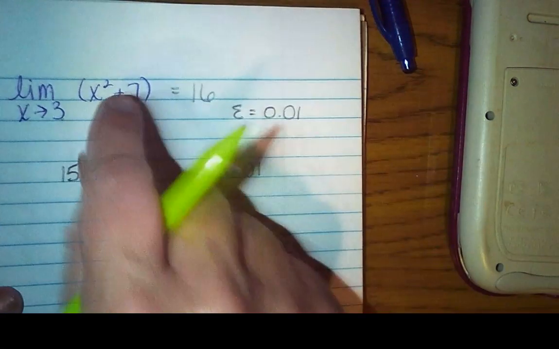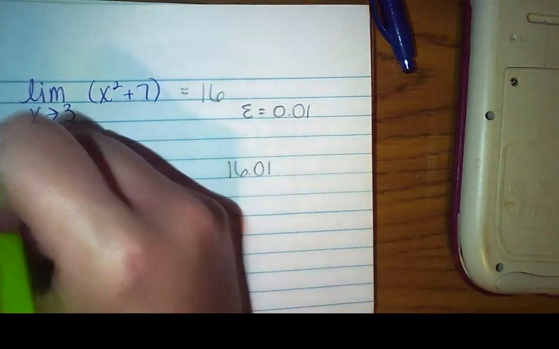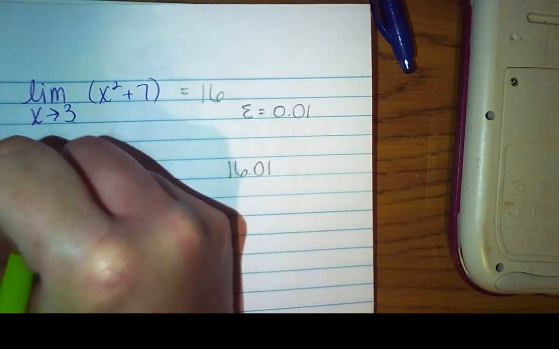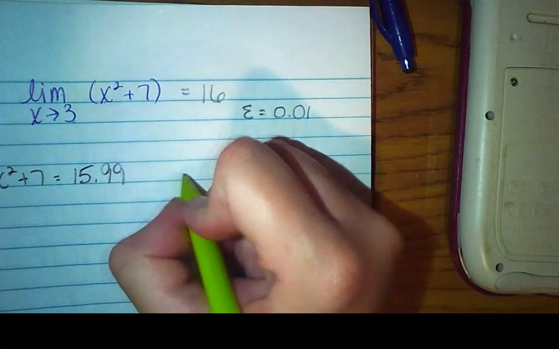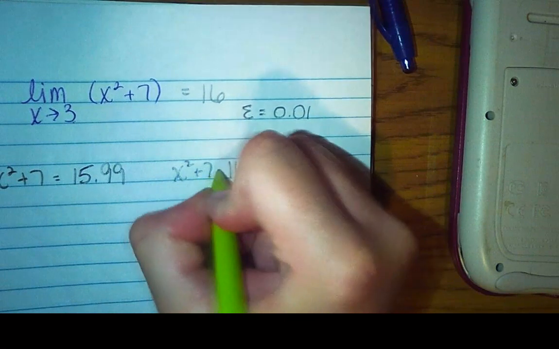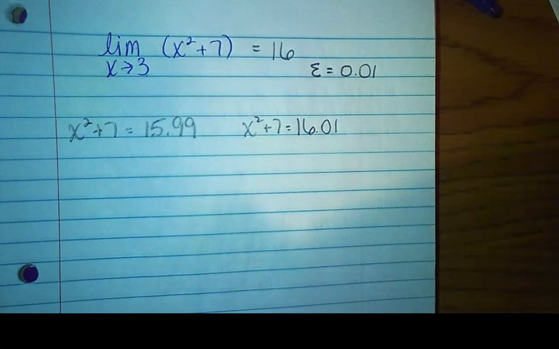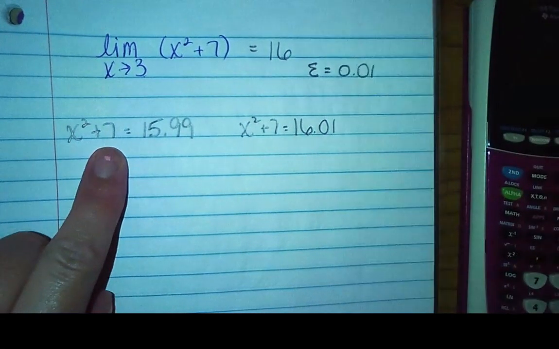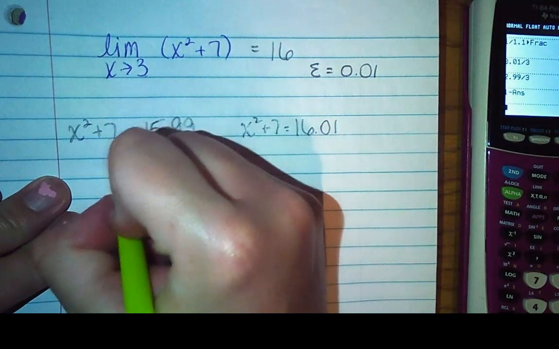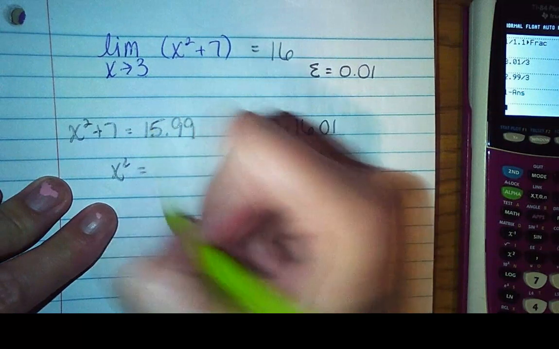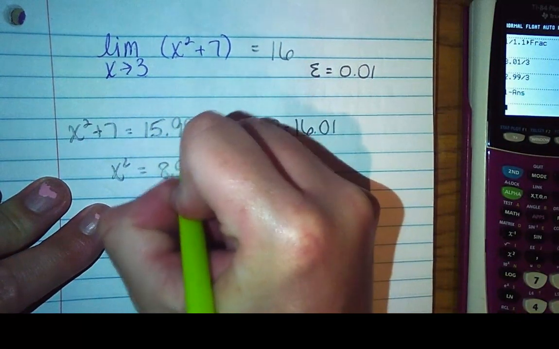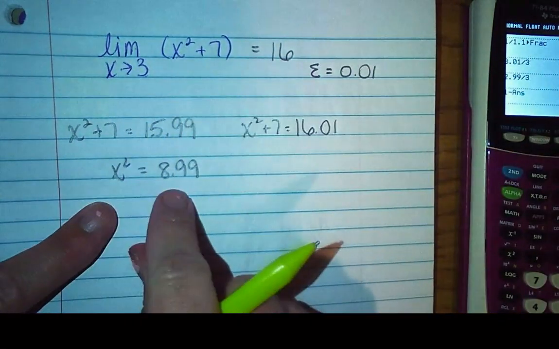So now take your function, which is x squared plus 7. So x squared plus 7 can either equal 15.99 or x squared plus 7 can equal 16.01. And I'm going to solve each one of those. So when I subtract 7, I get x squared equals 8.99. And I'm going to take a square root.